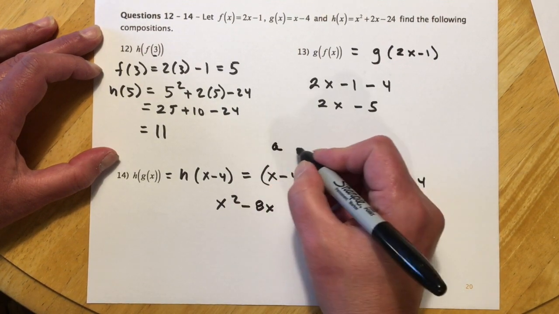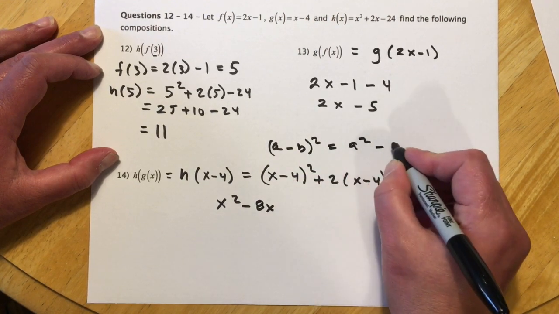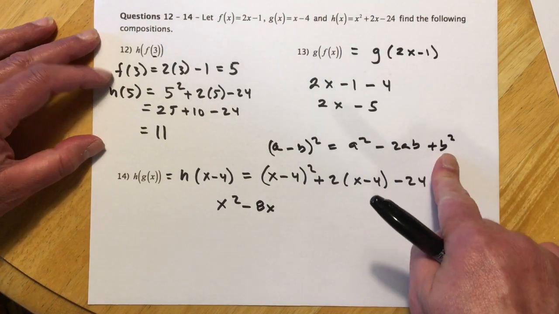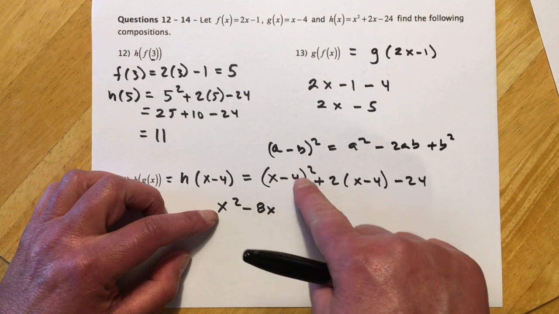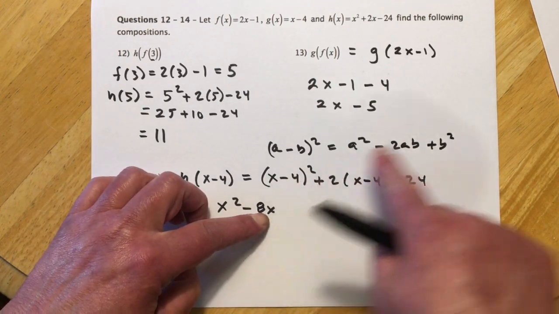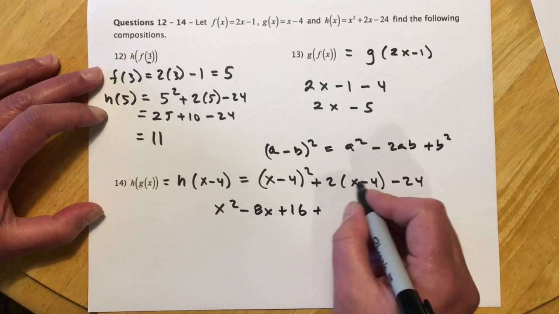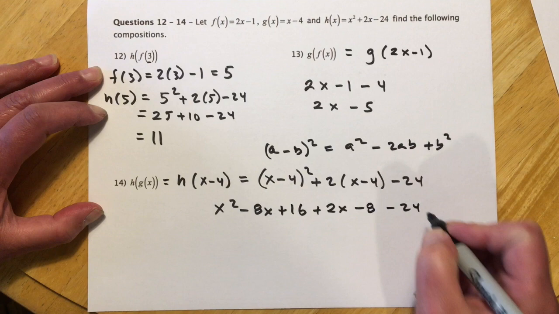That formula again is a minus b squared, so it's a squared minus 2ab plus b squared. That's what I'm doing in my head. So x times x, and then 2 times x times 4, 8x, and then 4 times 4, b squared. And then 2x and minus 8, minus 24.